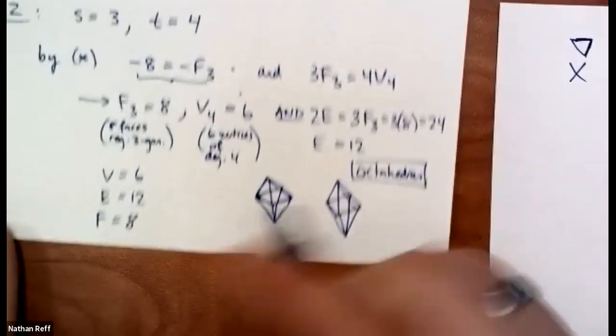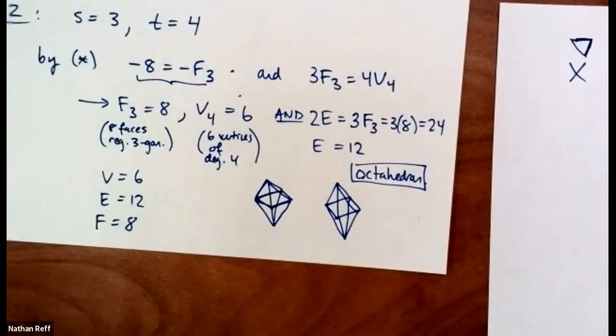Well, there are things out there called the, what are they called? I'm trying to remember. Archimedean solids and Johnson solids. There's another family of polyhedra that have nice conditions, but they're not as strict as these regular conditions.